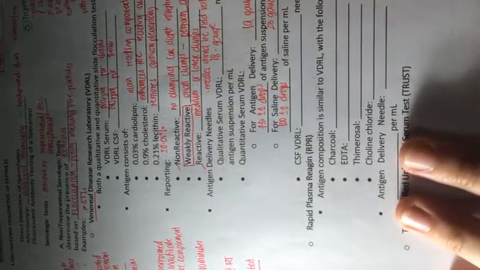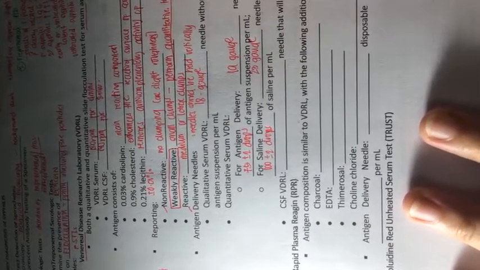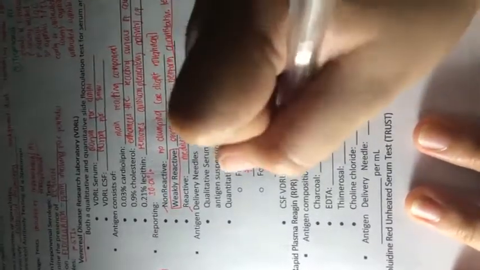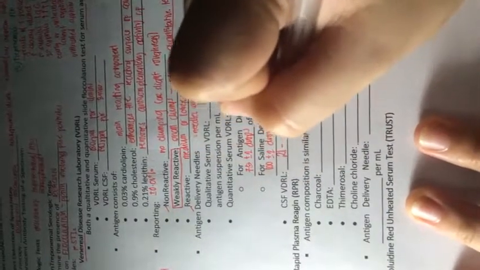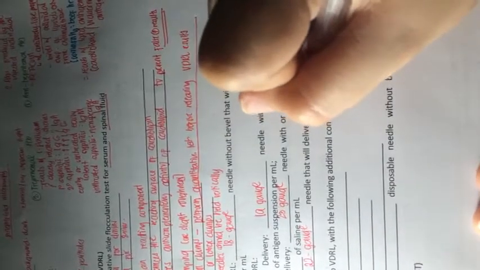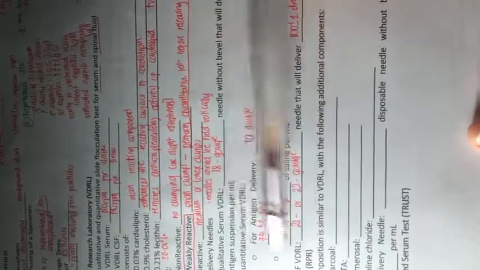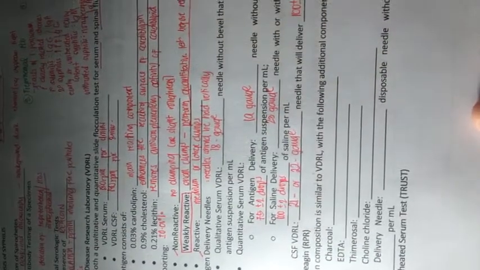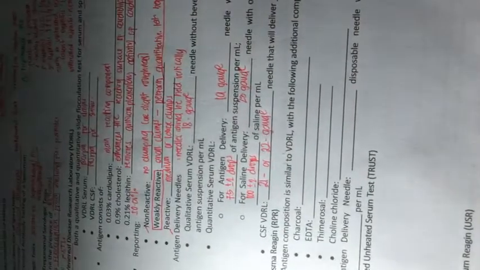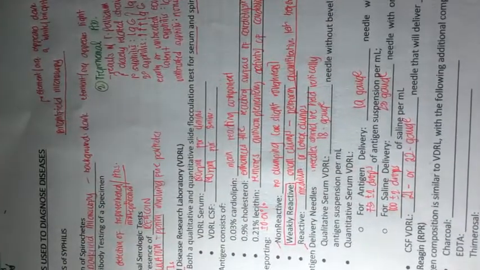As for your CSF VDRL, qualitative, we can use either a 21 or 22 gauge needle that will deliver 100 plus minus 2 drops per ml. Take note that if the sample is CSF, we should rotate it at 180 RPM for 8 minutes. Okay, so that's all for your VDRL non-treponemal serologic test. Now let's proceed to your RPR.